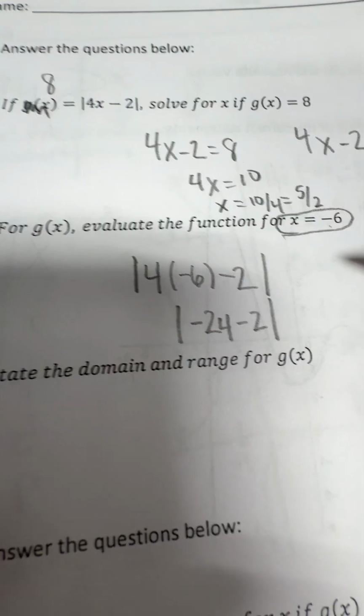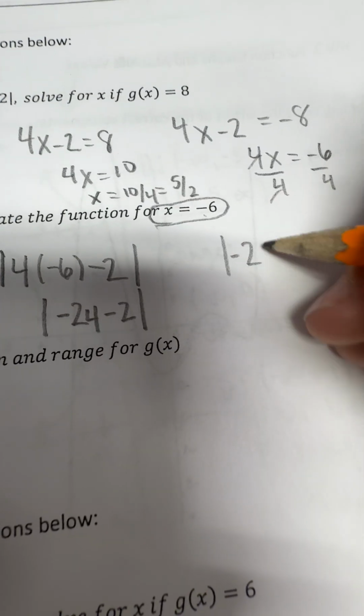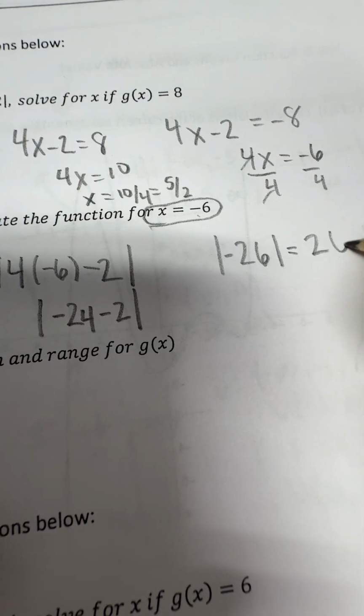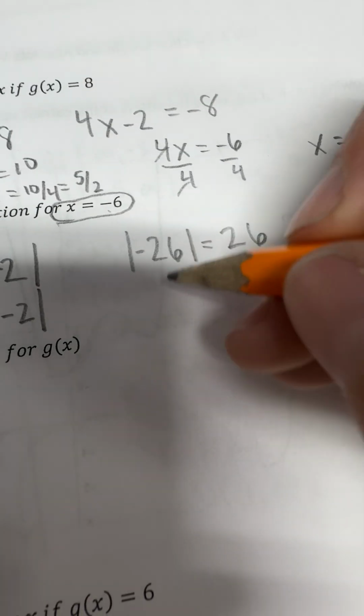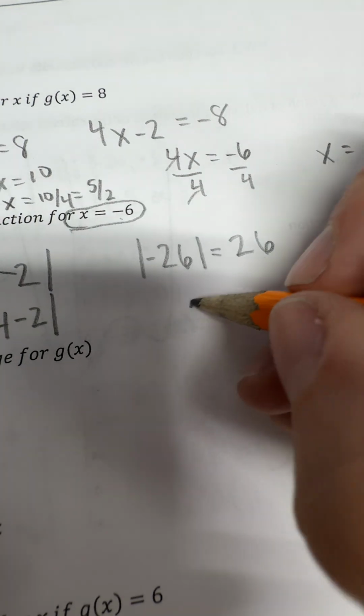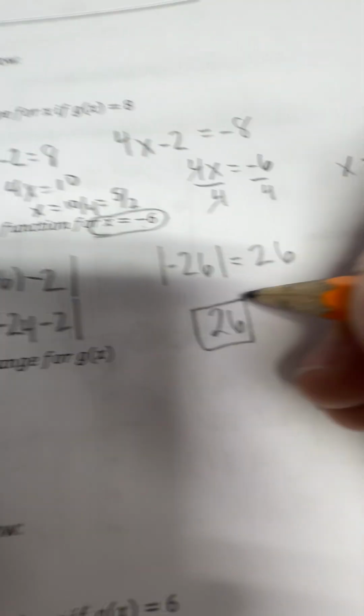Negative 24 minus 2 is a negative 26, and we know that the absolute value of any negative number is positive. But we also know that the absolute value of any positive number is also positive, so don't think you have to just switch it. So your answer here is 26, and you're done.